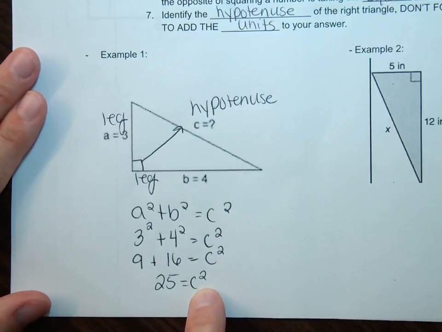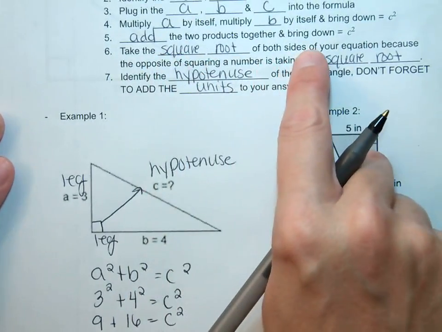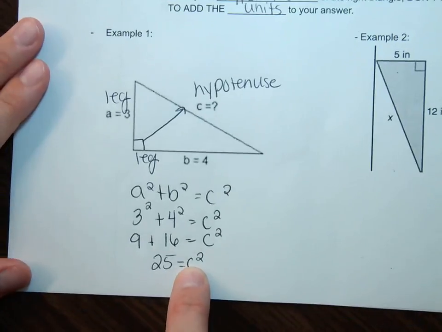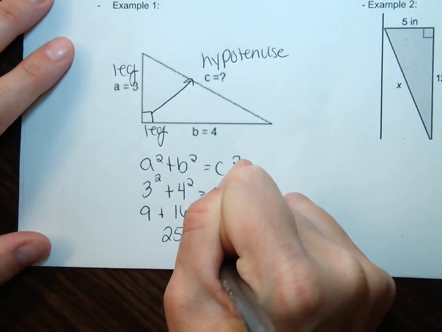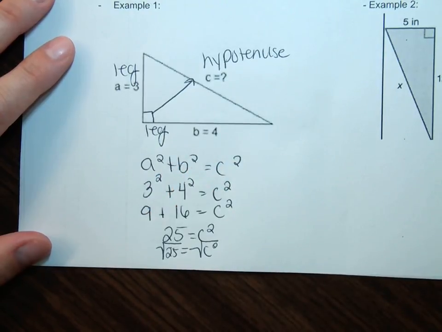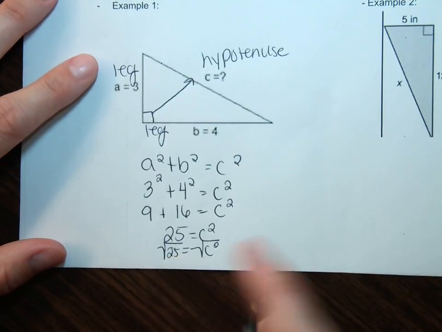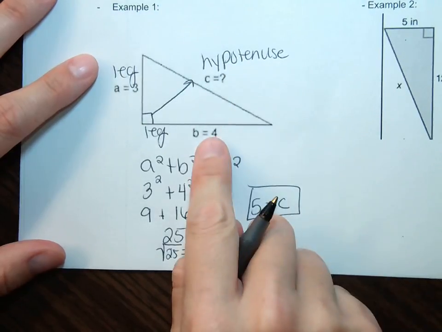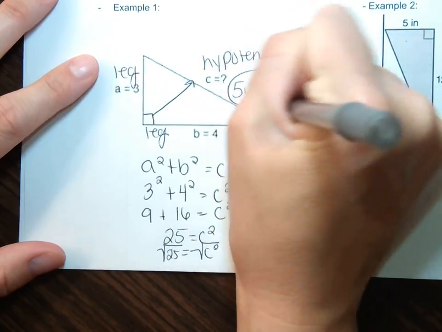But I'm not done, because C is not by itself. And remember, this step is take the square root of both sides, because this number is squared, and we do opposites or inverses when we're solving equations. We have to do this opposite to both sides, and the opposite of squaring a number is taking the square root. The square root of 25 is a perfect square, because 5 times 5 is 25. So we have 5 equals C. Since there's no units on it, it's going to be 5 units.